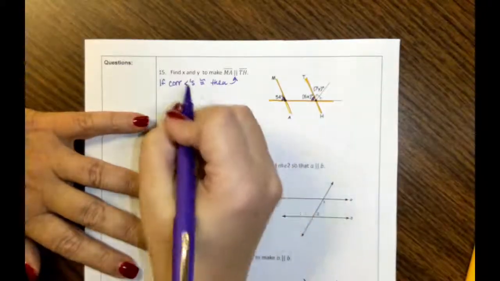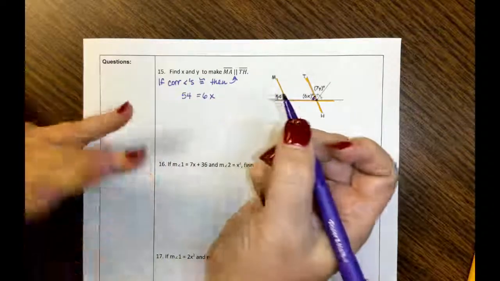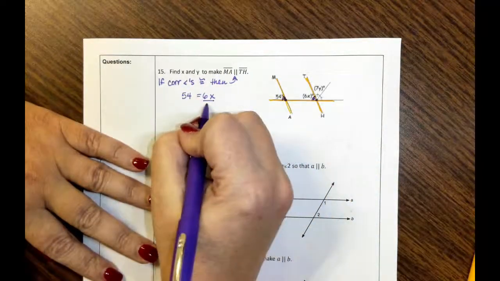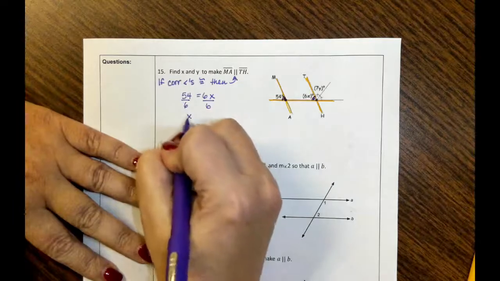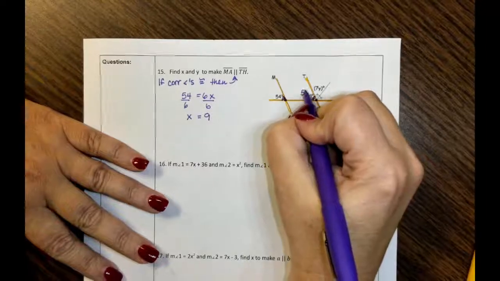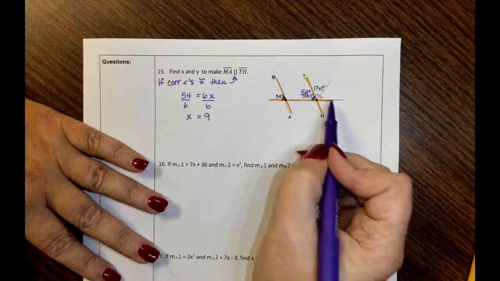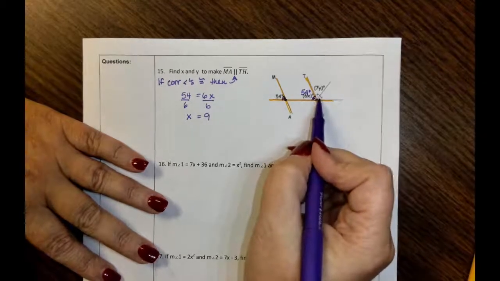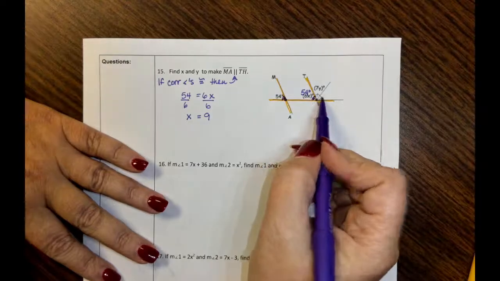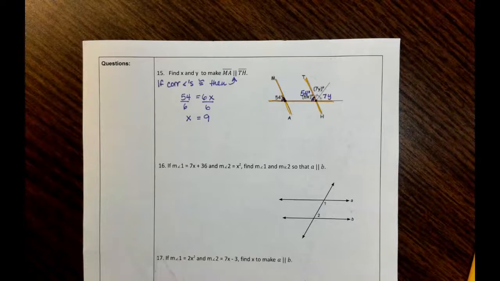So 54 is going to equal 6x. So now you've got an equation, part equals part. Solve, divide both sides by 6, and you get that x is equal to 9. Once you know that x is equal to 9, we already knew this had to be 54 degrees. So the question is then, how big is y? Well, these pieces right here, they're marked for a reason. Those are marked that they're congruent. Now that's important because now we're going to fall back on what we know about linear pairs and vertical angles. Just because linear pairs and vertical angles don't prove that lines are parallel, it doesn't mean that they're not useful. In fact, they're extremely useful.